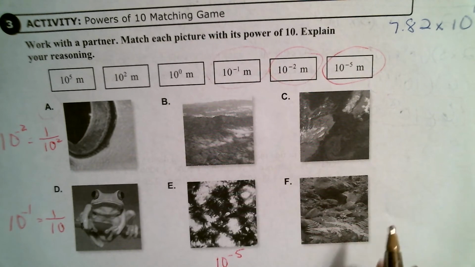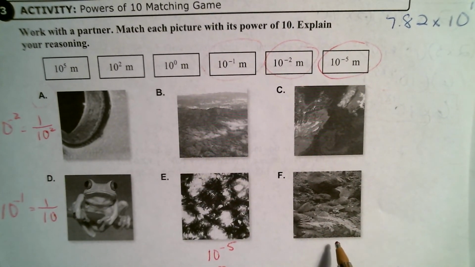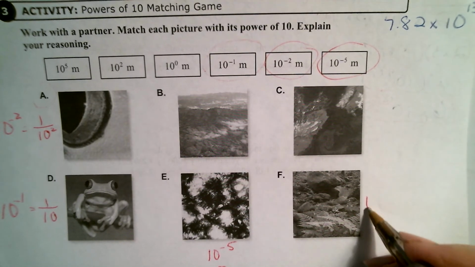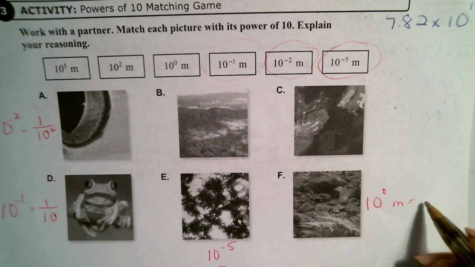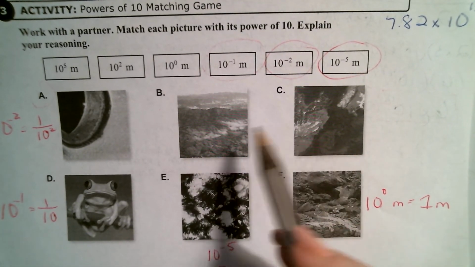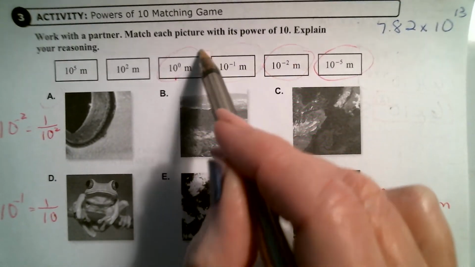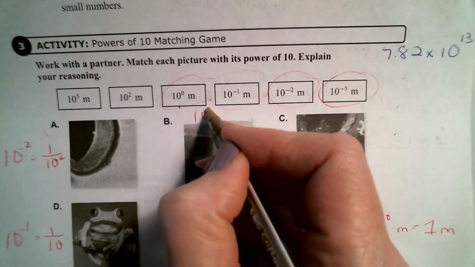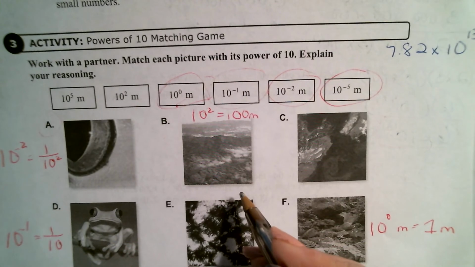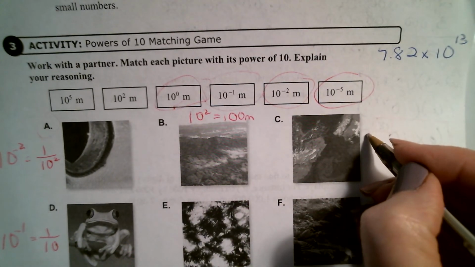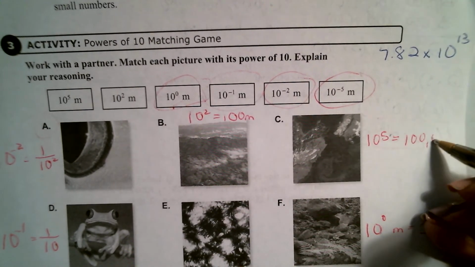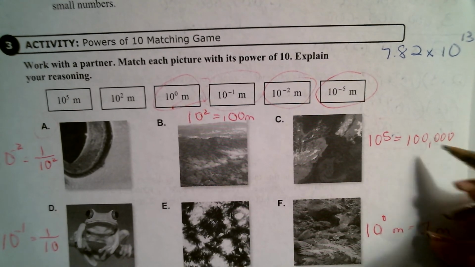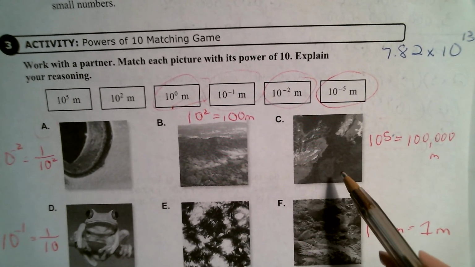And then we're probably looking at something like this. We can still see some detail here with the rocks and the leaves. This is probably a meter away, which is 10 to the 0, isn't it? Anything to the 0 power is 1. So 1 meter. So we've got that one taken care of, and that leaves us with these, right? 10 to the second meters is just 100. This looks like it'd be about 100 meters away, right? Whereas this is pretty distant, right? 10 to the 5th. 1, 2, 3, 4, 5. 100,000 meters probably makes sense for that distance, right?